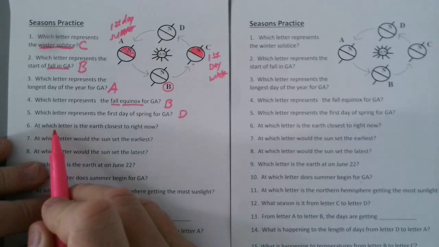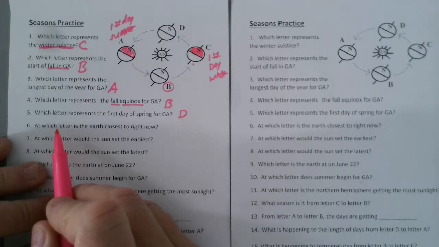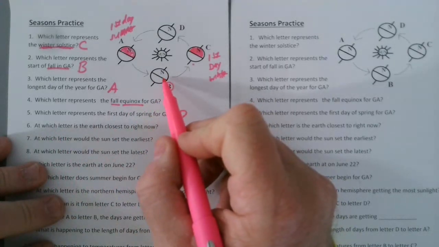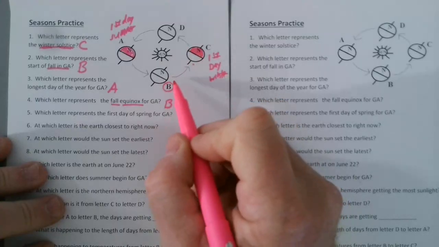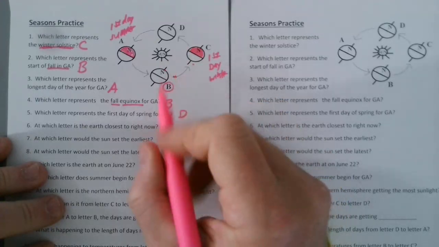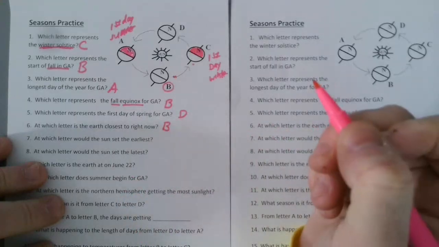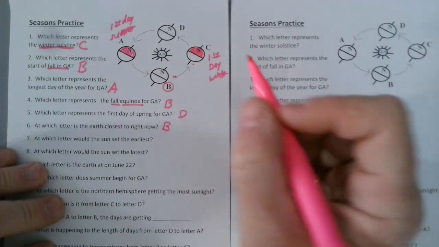This is a thinking question. Where are we closest to right now? Well, what season have we just started? We know we're out of summer. We have just started fall. And we're not close to winter yet. That happens at Christmas. So right now the earth is right about here. So we are closest to the letter B at this moment.